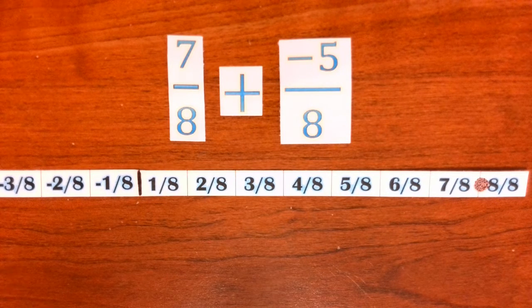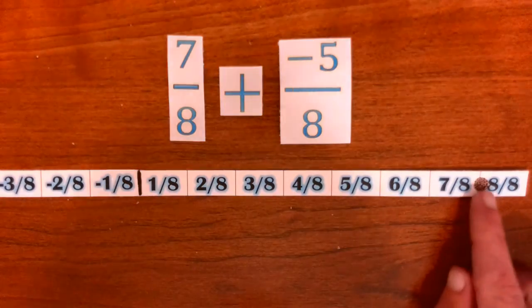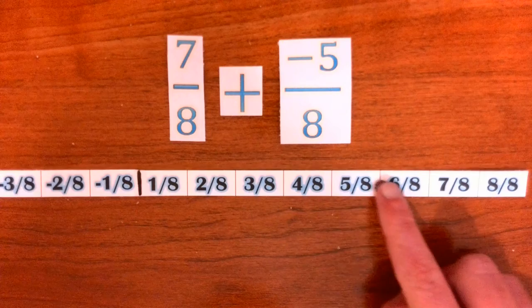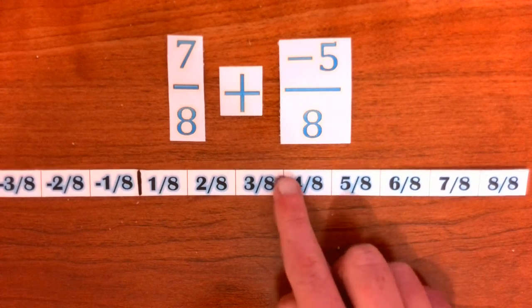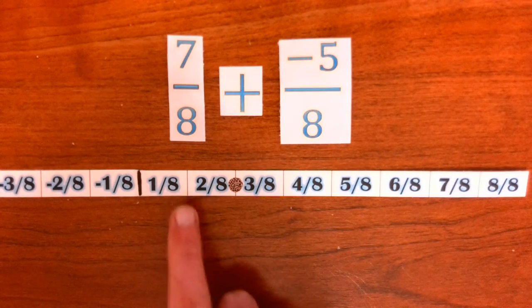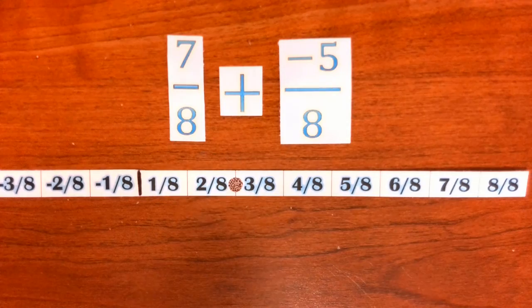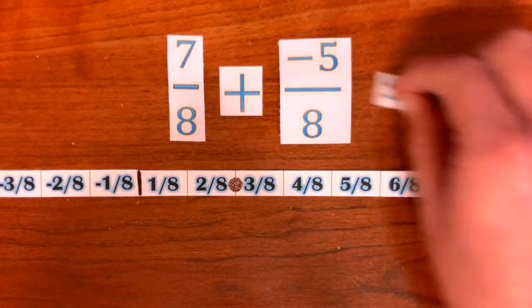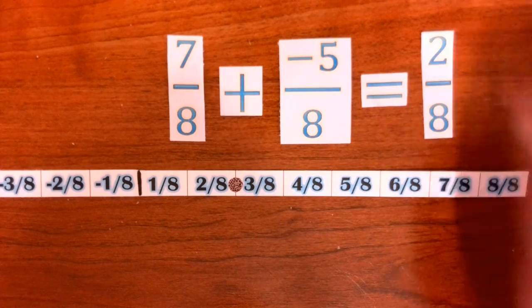The reason for this was explained in the previous set of videos called something like adding and subtracting positive and negative numbers. The link for that set of videos is in the description of this video. Anyway, I'm going to move my marker backwards 5/8 steps. 1/8, 2/8, 3/8, 4/8, 5/8. And where is it at now? 1/8, 2/8. Therefore, 7/8 plus negative 5/8 is equal to 2/8.